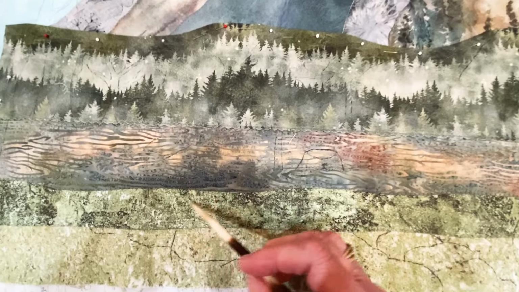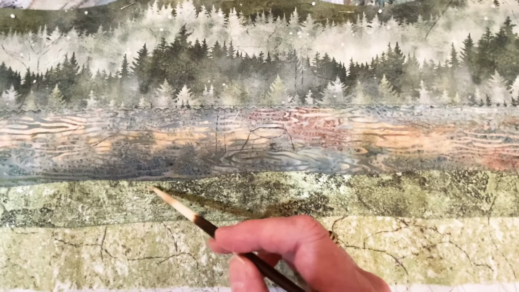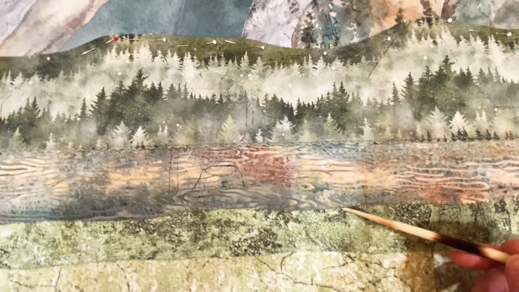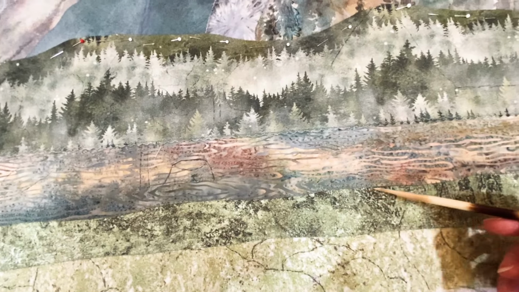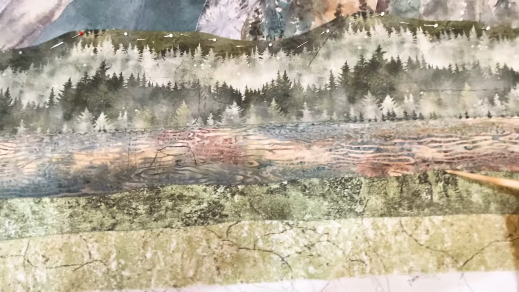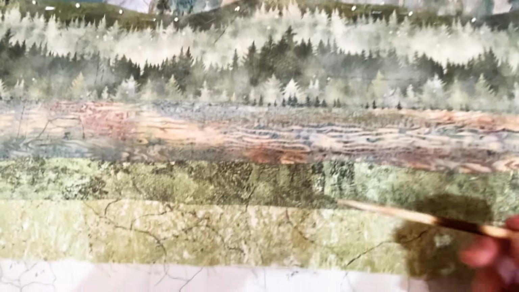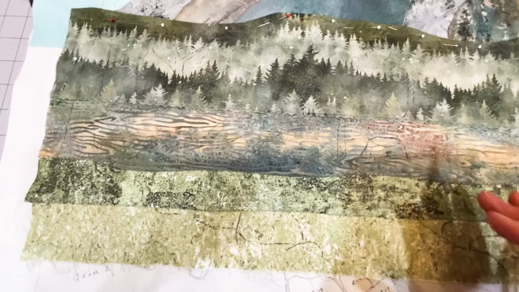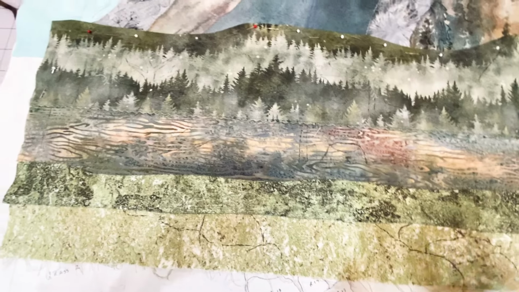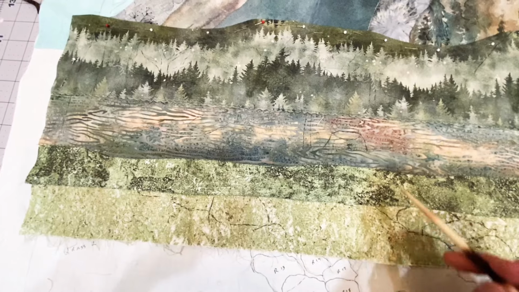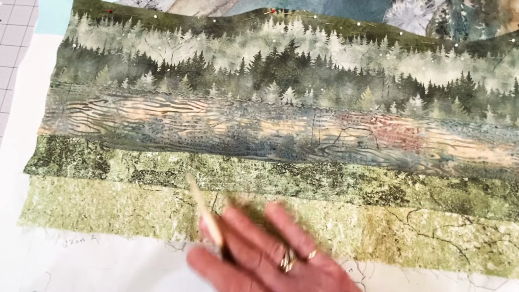And these are just strips of fabric, and I curved the edges a little bit so that they weren't straight strips, just little gentle curves to give a little bit of movement. These last two are jelly roll strips from Stonehenge.